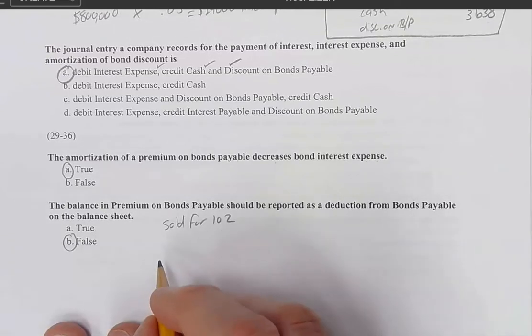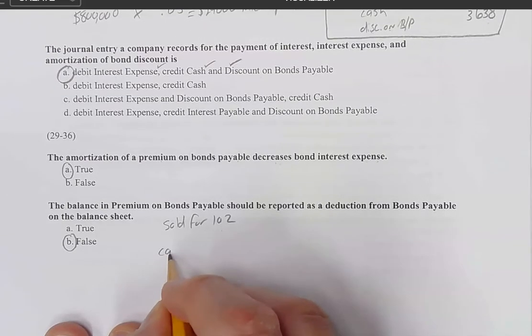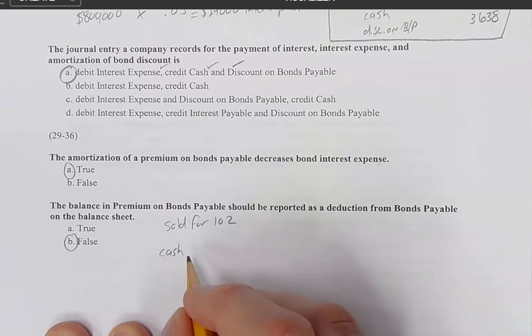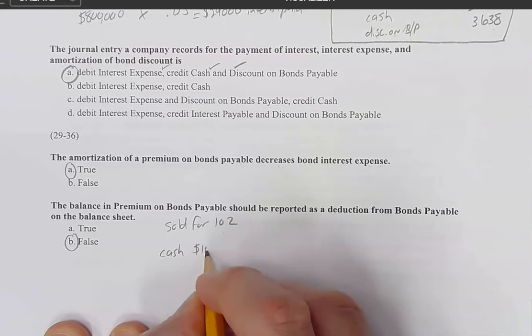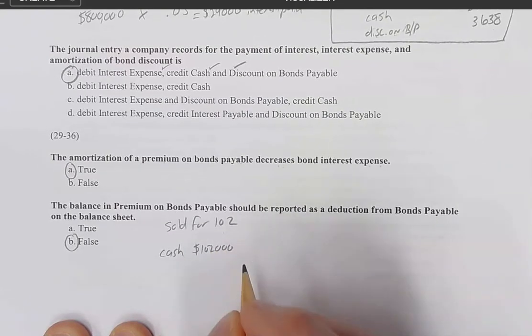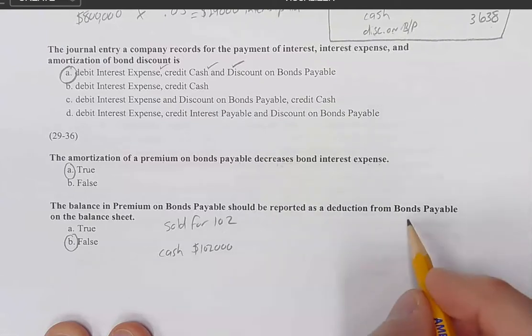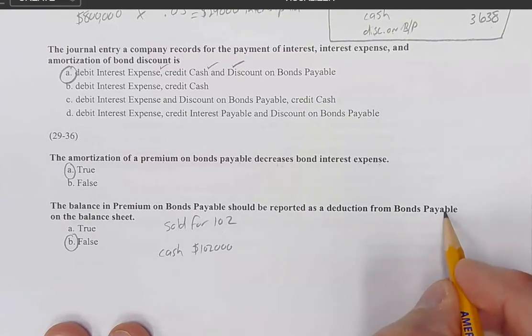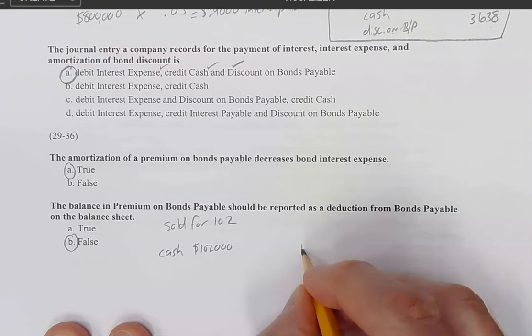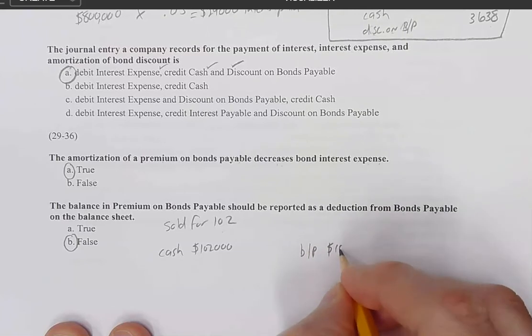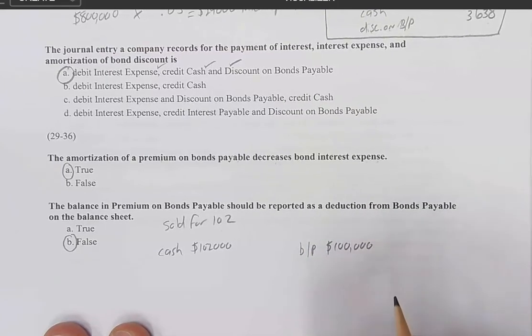So what we would recognize here is that we're going to get cash. Let's say that it was a $100,000 bond issue. We're going to get cash of $102,000. But if it is a $100,000 bond issue, our liability for bonds payable would only be $100,000. So if we think about the accounting equation, assets equal liabilities plus equity, well, we have a problem here.